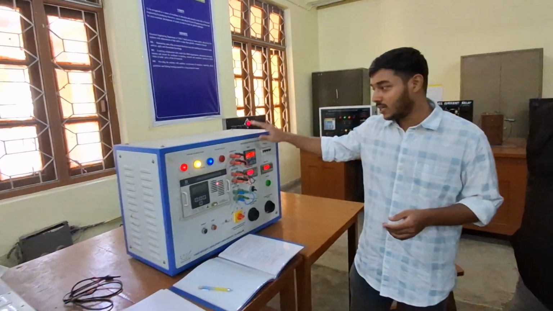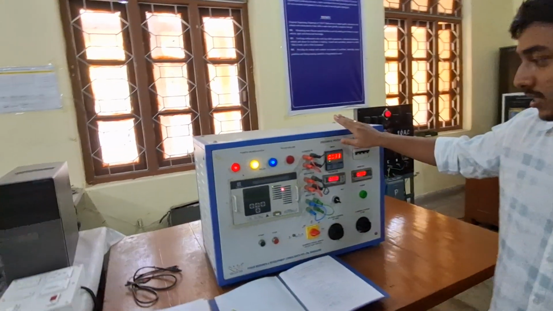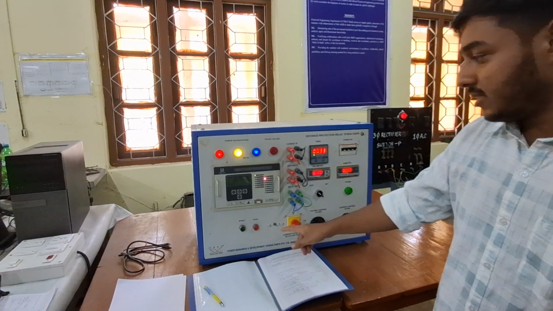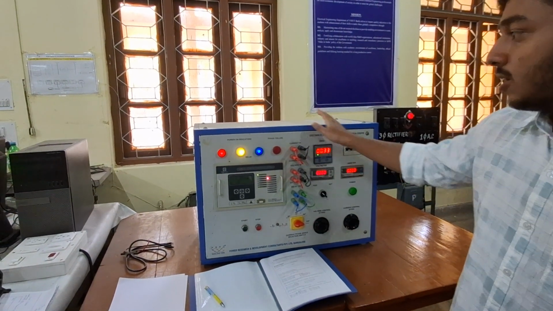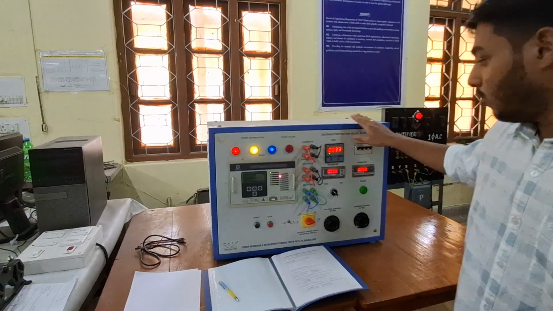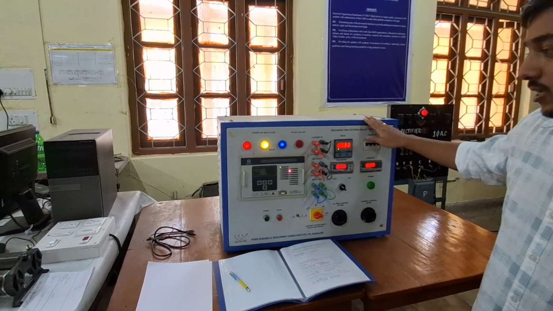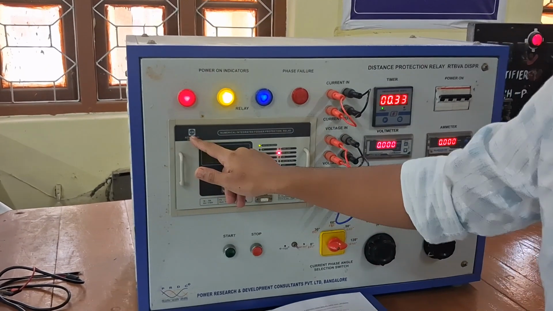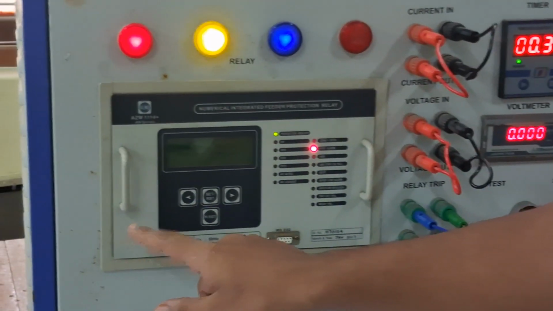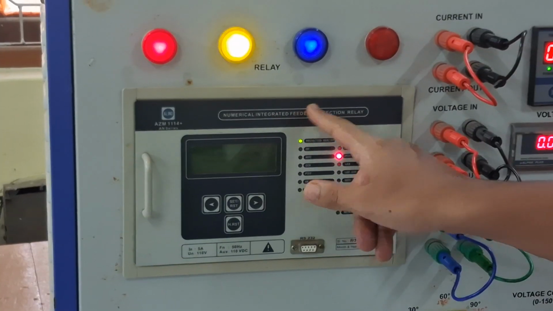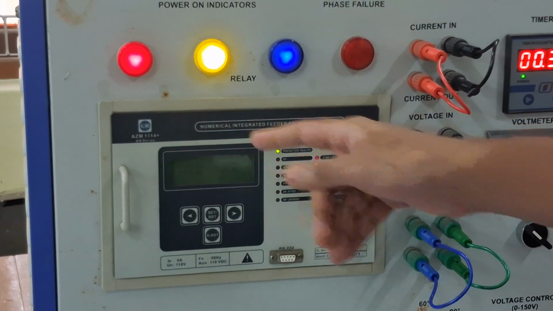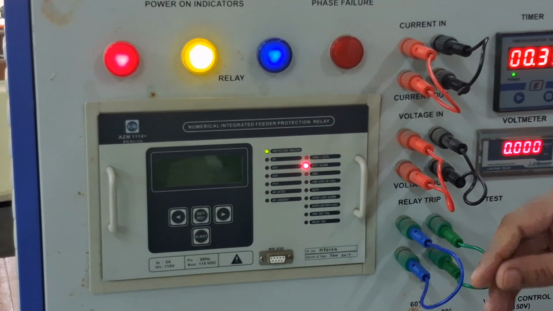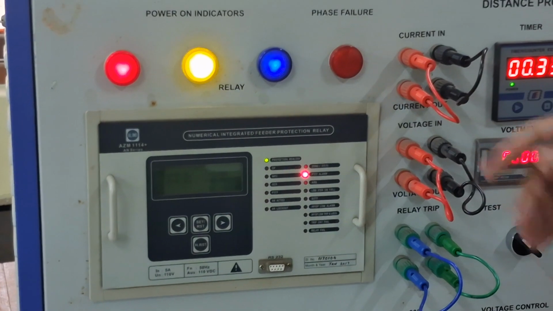Today we are going to see the operation of distance relay. This one is the distance relay made by PRDC, and this is the actual distance relay demonstration kit. Here is the AZM 1114 plus numerical integrated feeder protection relay. It is made by Elin India, and we are going to see how this works.